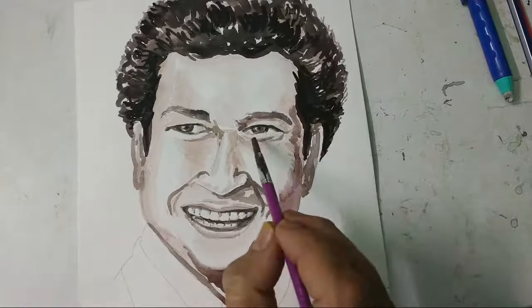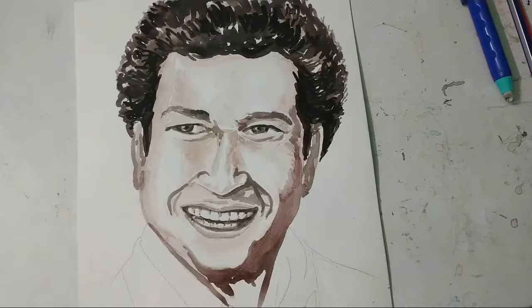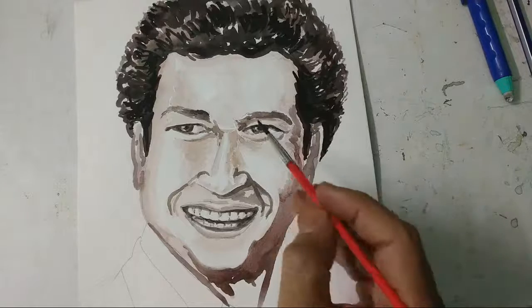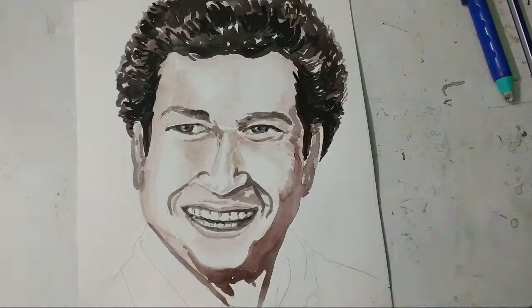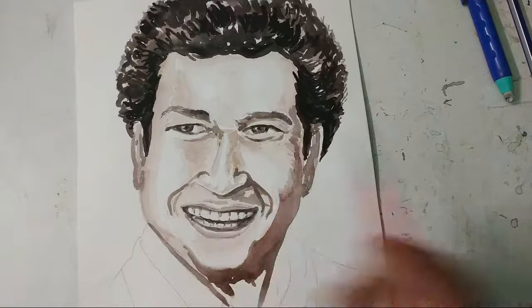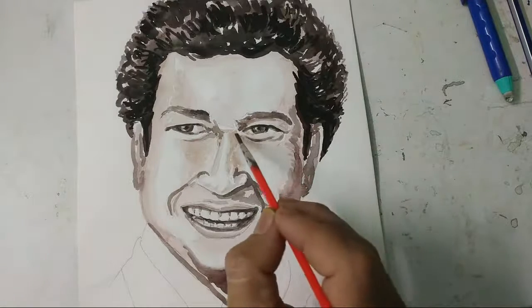Now there is a lining on the face which I have to show. Now this is important. The features of a face, the important features of the face, have to be caught.